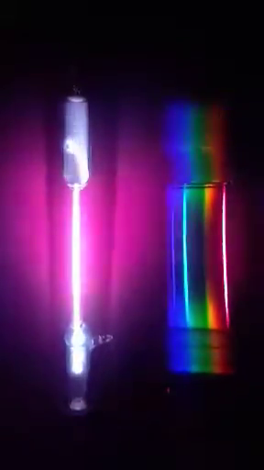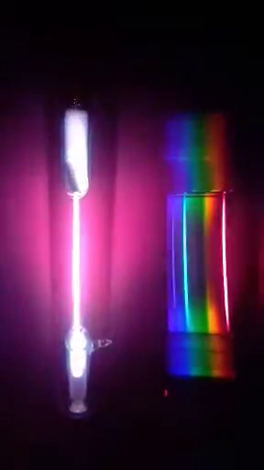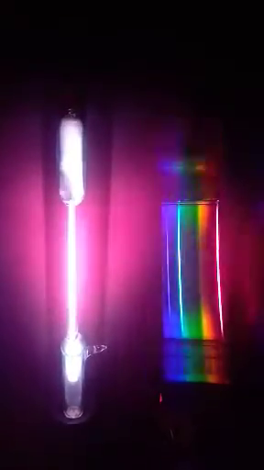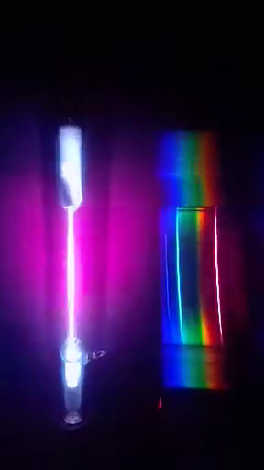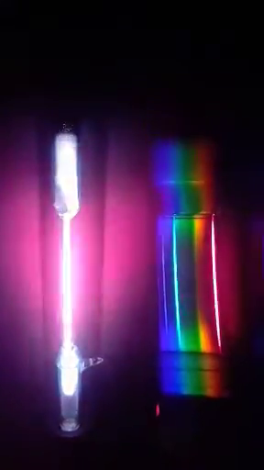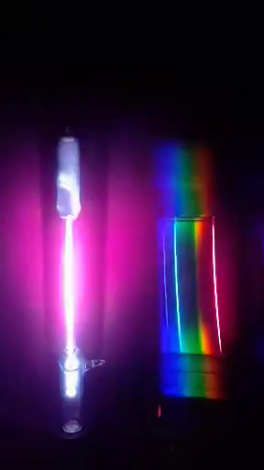Okay, so there is the spectrum of this tube. It's starting to flicker a little bit. Ignore the flicker. But look to the right and you see the spectrum. You've got that bright red line, a light blue line, and a deep violet line.